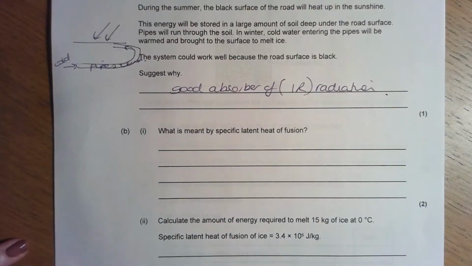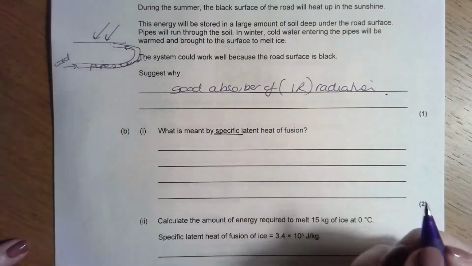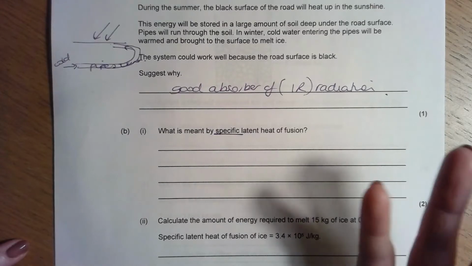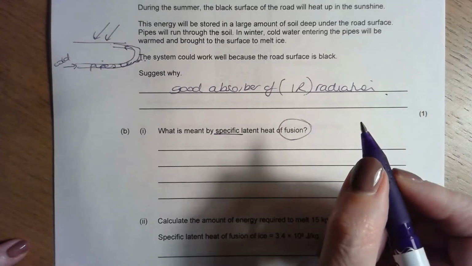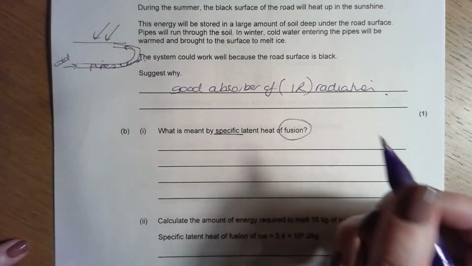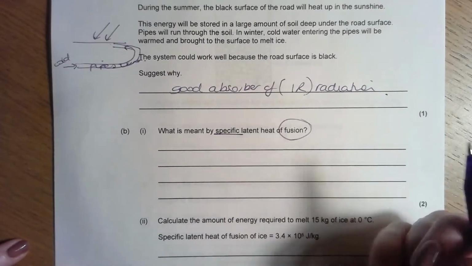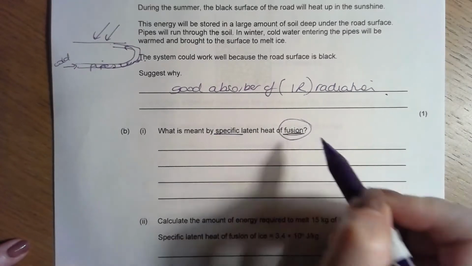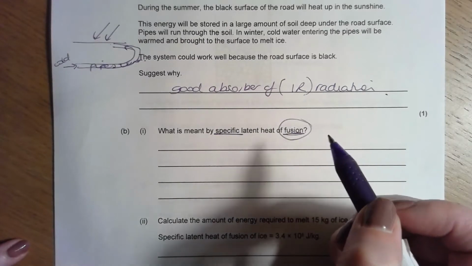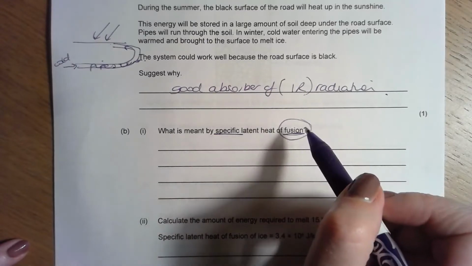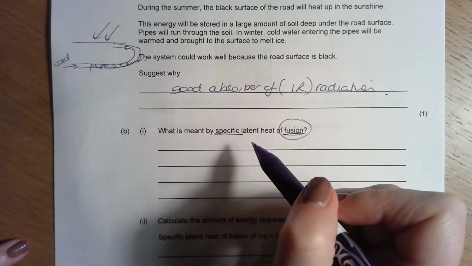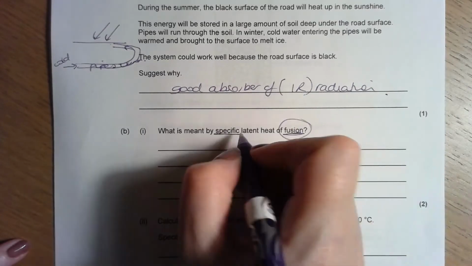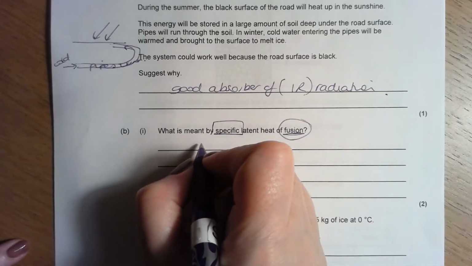What's meant by specific latent heat of fusion? So it's not just latent heat of fusion, it's specific latent heat of fusion. So latent heat of fusion will be the energy needed to change state from, so it's fusion, so therefore I'm going from a solid to a liquid or a liquid to a solid. So melting wouldn't get me the mark because I'm fusing, so it's actually specifically going from a liquid to a solid. So specific latent heat of fusion though is specifically of 1 kilogram of it.